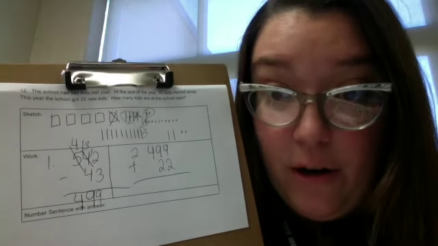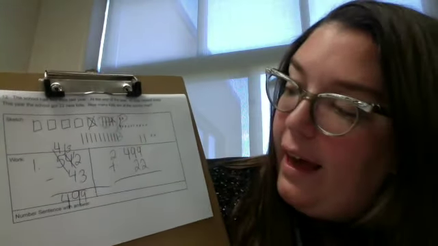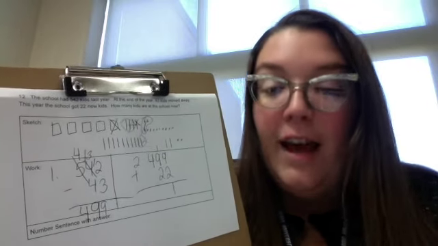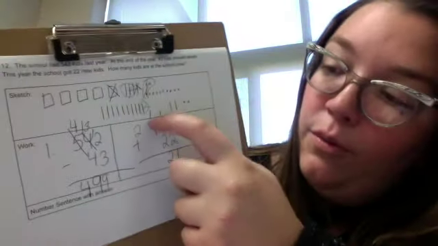And again, does it matter when we add if there's more on top or more on the floor? No, it does not matter. So I should not be regrouping anymore because I'm adding. Okay, 9 plus 2 is 11. 9 plus 2 plus 1 more, because it's on top. So 9 plus 1 is 10, plus 2 is 12. And then we have 1 plus 4. That's 5. So what is our grand total? How many kids are at the school now? 521.